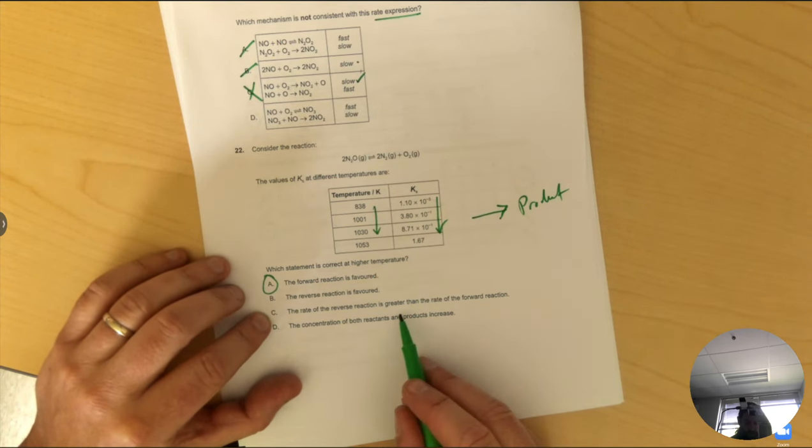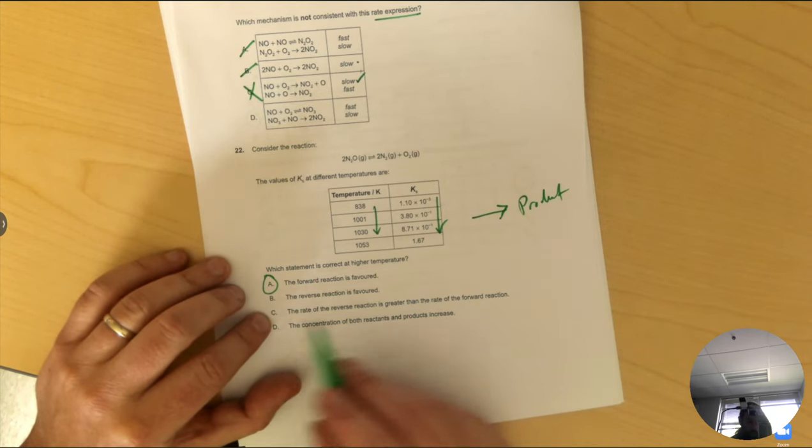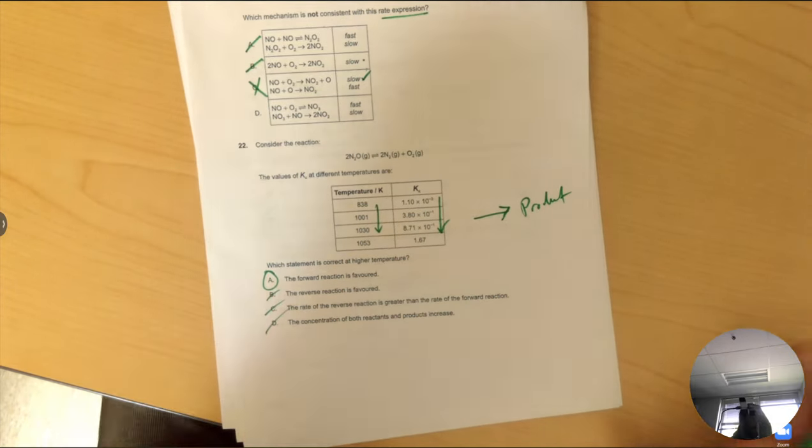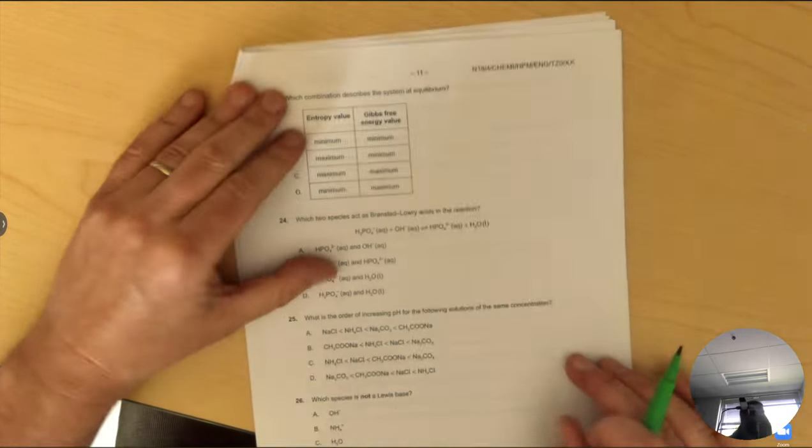The rate of the reverse is greater than the rate of the forward. No, it would be opposite. Opposite, opposite. Concentration of both increase. No, one goes up, the other goes down.